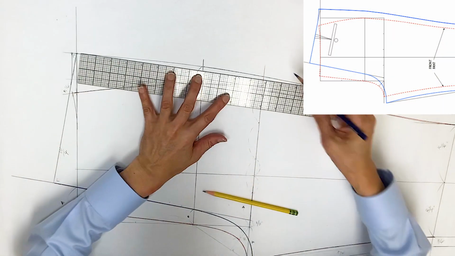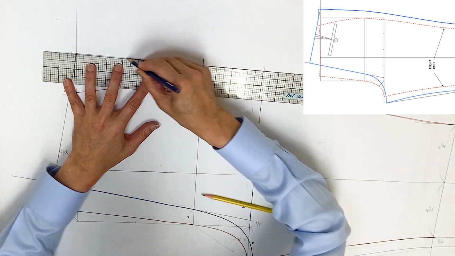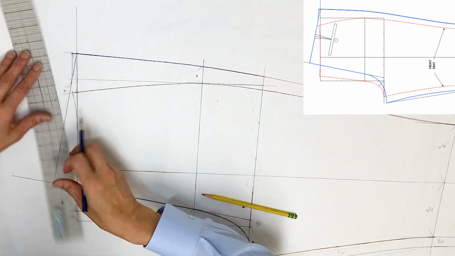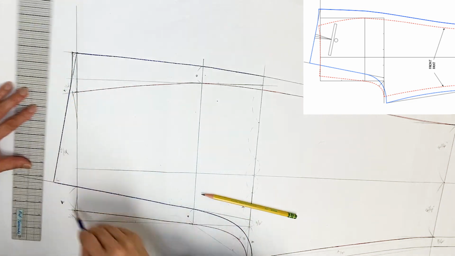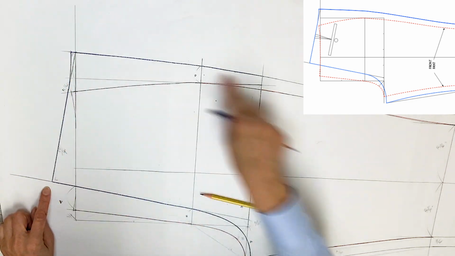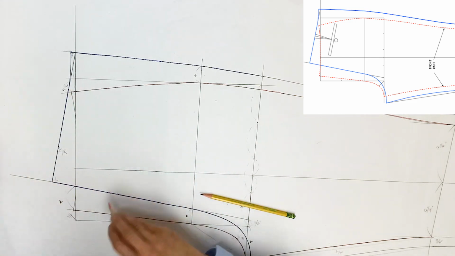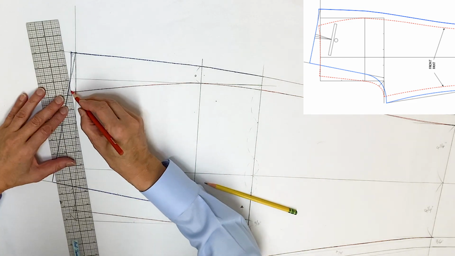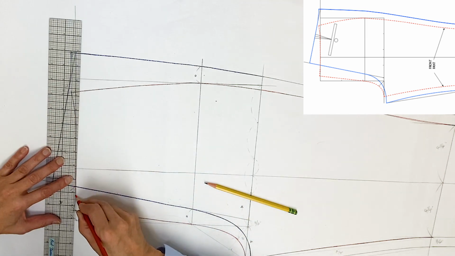So this is the back outseam, right? There you go. So that's the back pant, and this is the front pant. So front pant, let me mark the red pencil too. It's almost straight, and then curve.